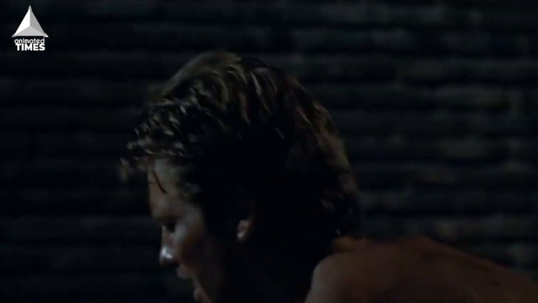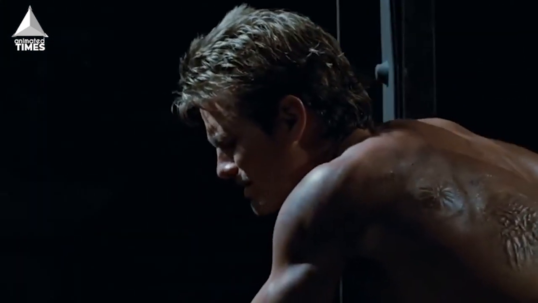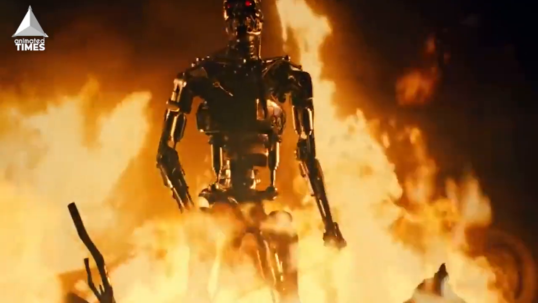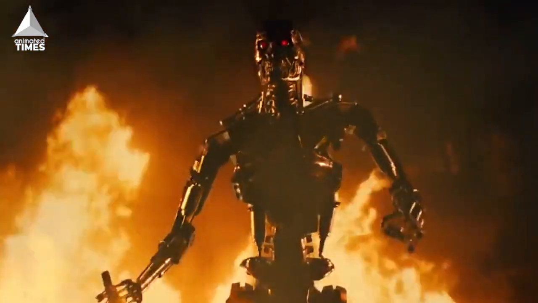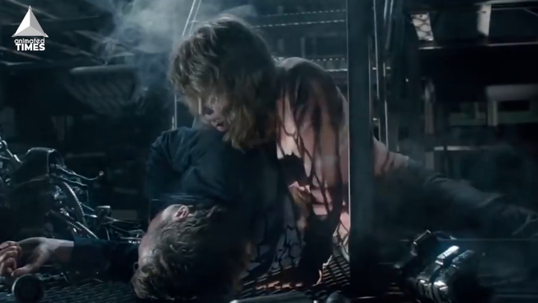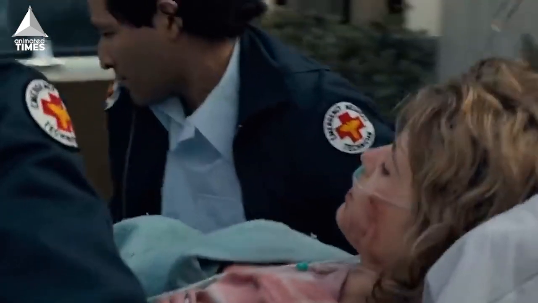But the human resistance forces also send their own soldier, Kyle Reese, from the future, of course, to ensure Sarah is safe. After a lot of crazy fights with the Governator and some sweet lovemaking, Kyle manages to save Sarah by sacrificing himself. It then turns out Sarah is pregnant, and it's with Kyle's son, who she conveniently names, you guessed it, John. Now, thinking of a logical explanation here, you are going to be thinking for a long time.